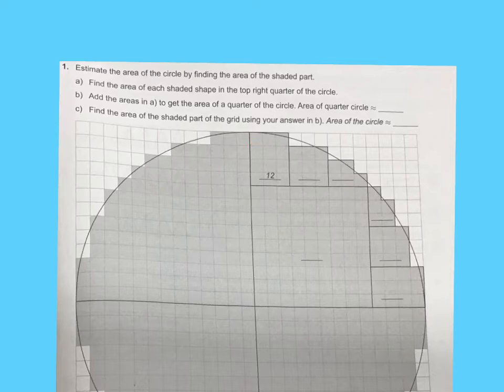In the first one, they have 1, 2, 3, 4, 5, 6, 7, 8, 9, 10, 11, 12. That's why they put 12 there. If we look at the next box, it is 3 by 3. So that would give us 9. Our next box has 4 and 1 more, which is 5. And then we have another group of 5, a group of 9, and a group of 12.